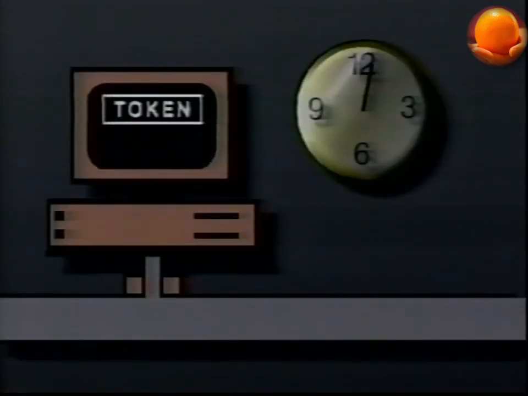The token bus form of medium access control is based on a short MAC control frame called a token that is passed in a logical sequence from one station to the next. The token represents the right to transmit. When a station receives the token, it starts a timer and is allowed to transmit protocol data units until it has no more to send or until the timer expires. The station then transmits the token to the next station.